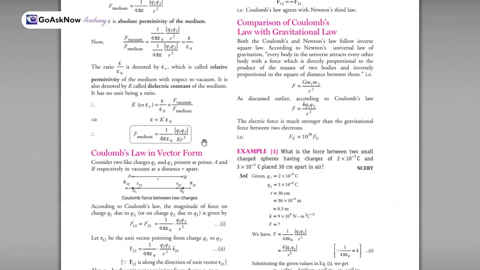We have only seen the magnitude of Coulomb's law when we derived the relationship, as I was telling in the previous topic. But now we will see Coulomb's law in vector form. So let's start this topic.